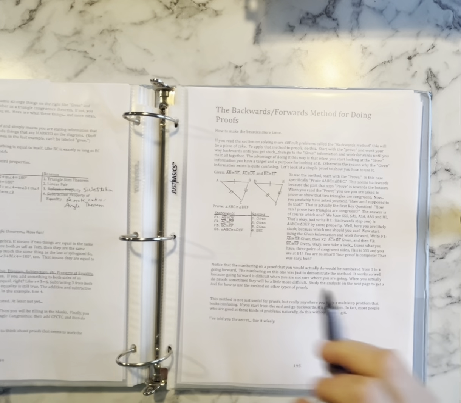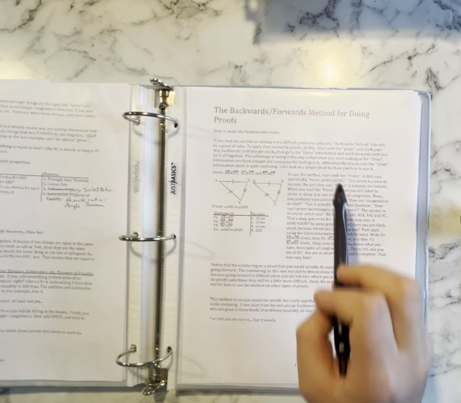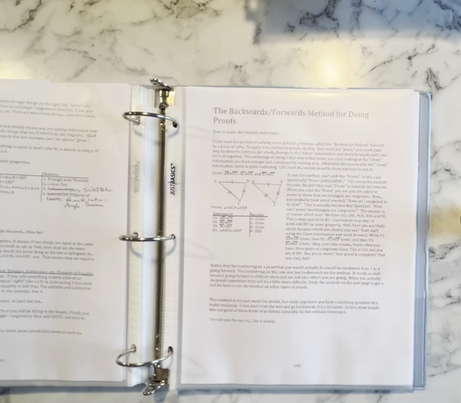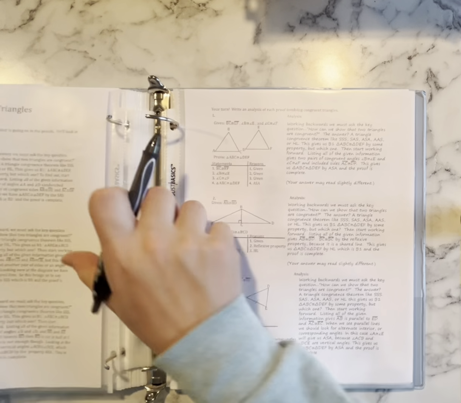Okay, this is not an actual proof. This is the forwards backwards method of doing proofs. And we need to know this so that it makes more sense when we do a proof. So we're trying to figure out what we actually need. So let's see. Let's keep on. So this is an example.